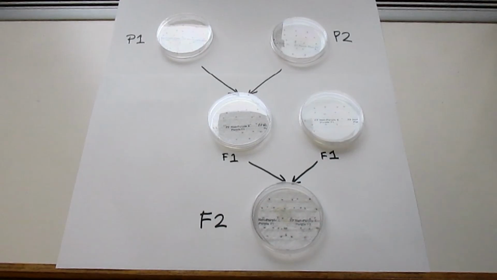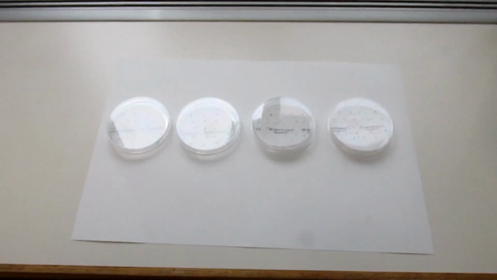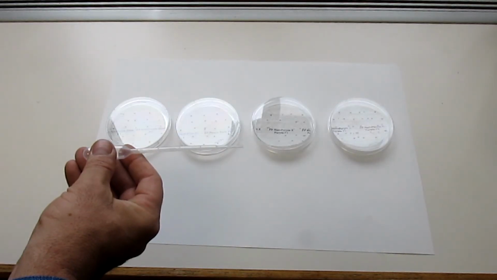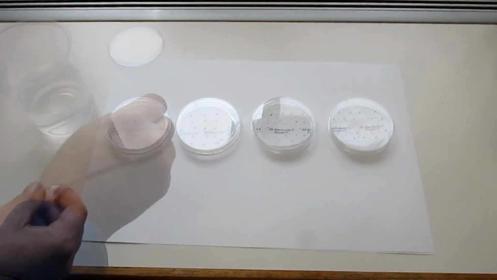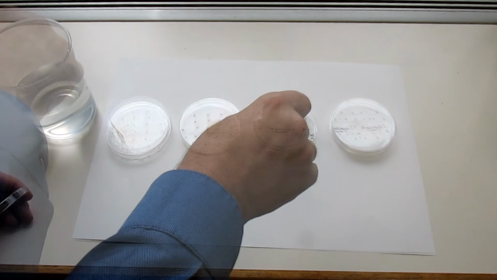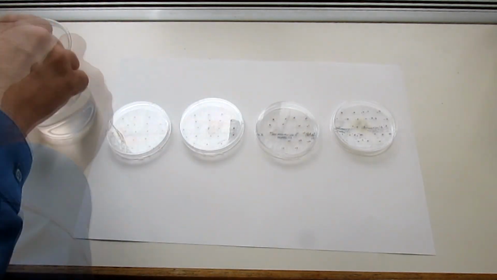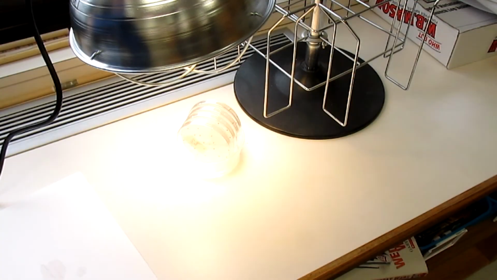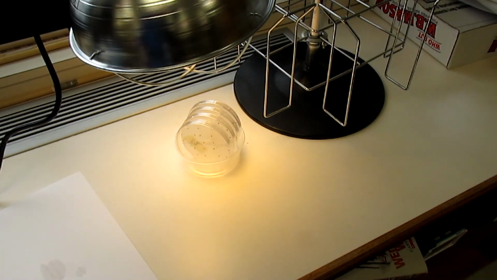So let's get started. What we're going to do first is saturate the seeds with this medicine dropper. Once our seeds have enough water, it's time to place them underneath our ultraviolet grow light. Let's turn it on. And now we're going to come back in about 72 hours and check on our plants.